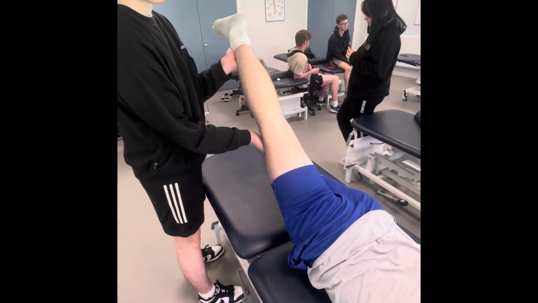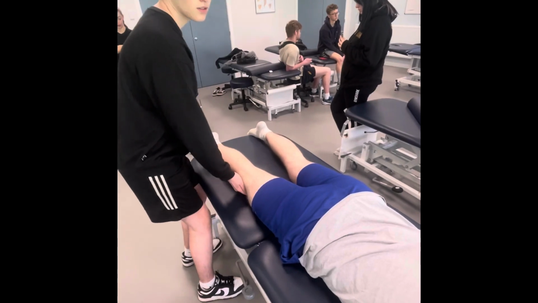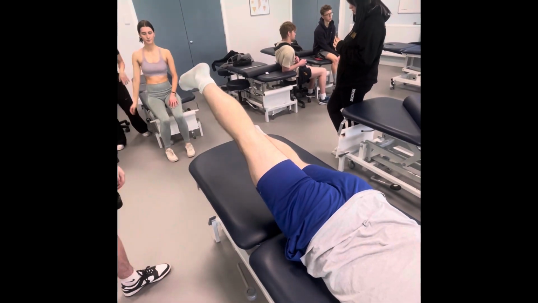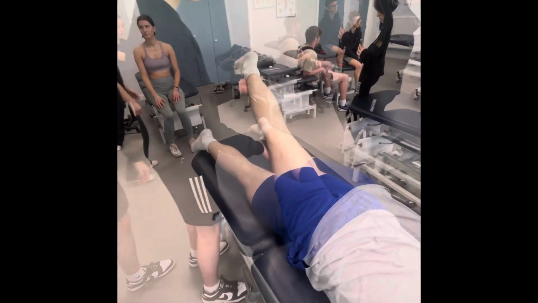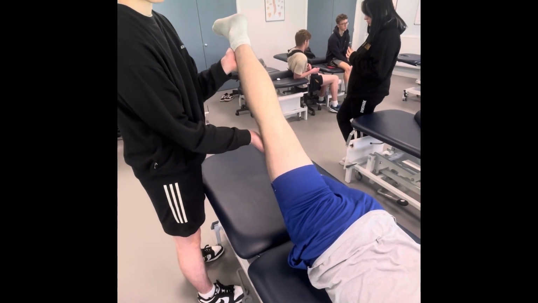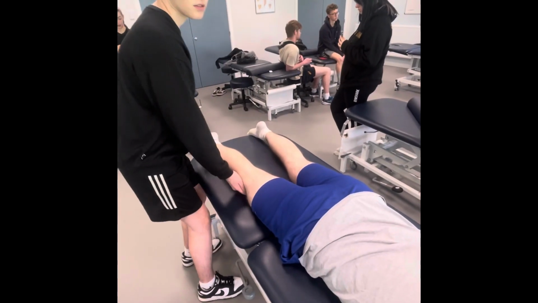I will now bring my client into a prone position to bring them passively into hip extension in their hip. You should hold their leg as your client's muscles are passive.